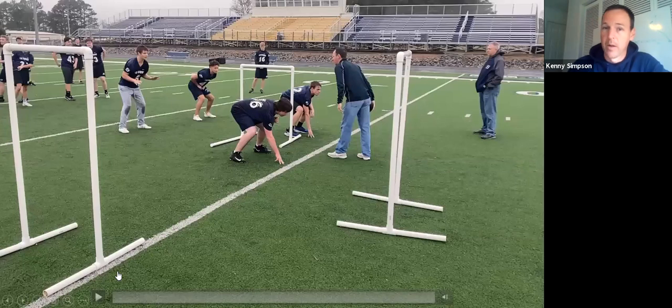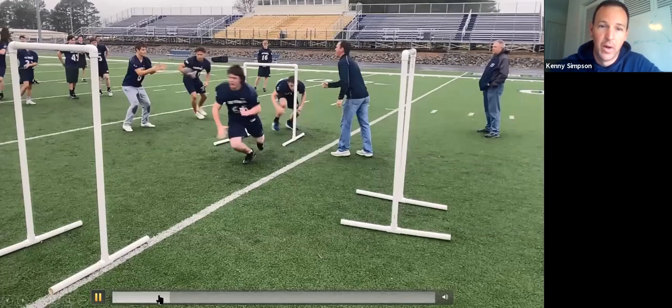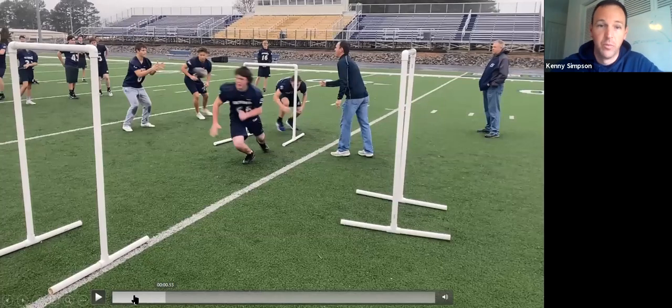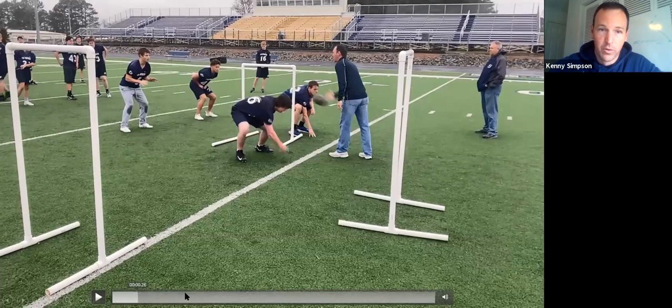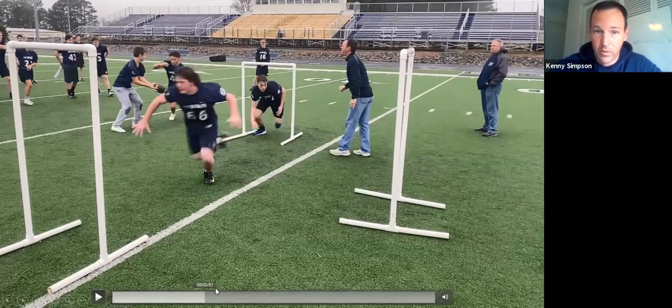I've shown this drill a bunch of times. I'm not going to spend a ton of time on it, but I do want to hit on the fact that when we teach getting close to our guard, this is what I mean. And this is going a gazillion miles an hour because my computer sucks, so I'll slow it down for you guys. We're going to pull and kick. And by the way, most of these are ninth graders right here.